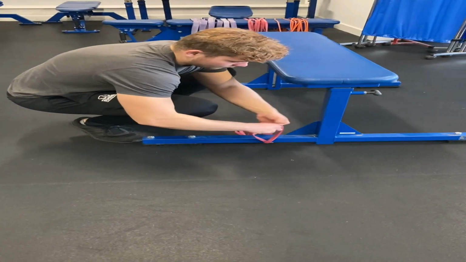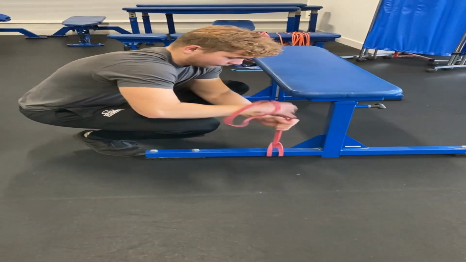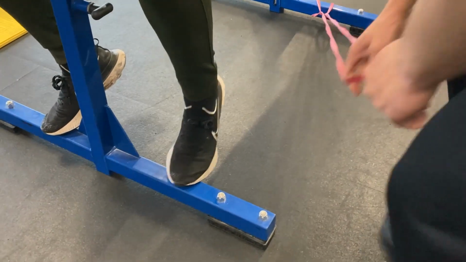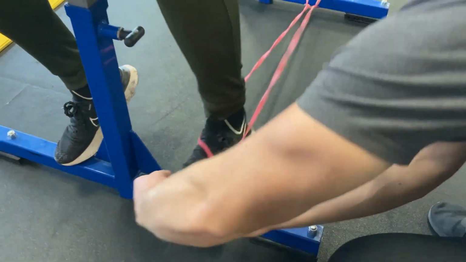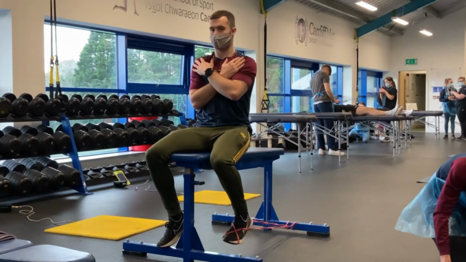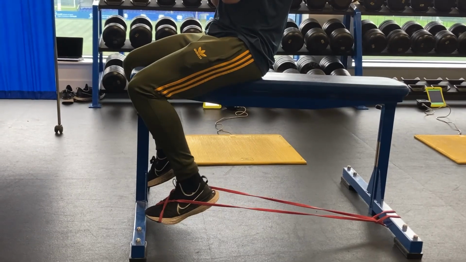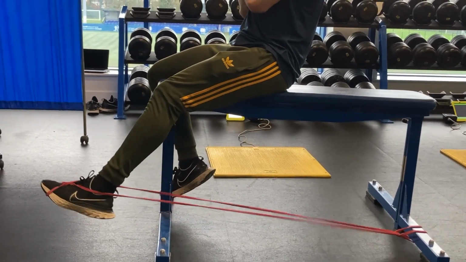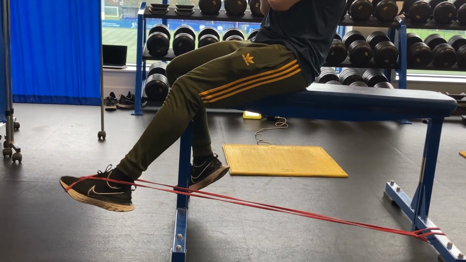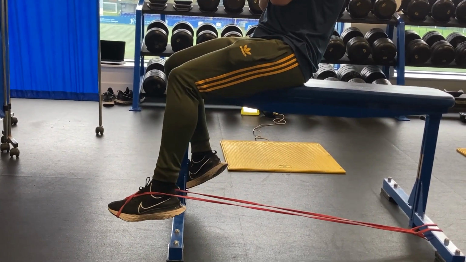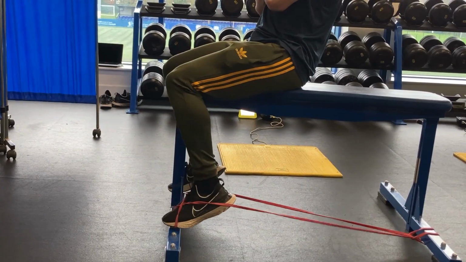Begin by tying a band around a bench. Once this is completed, attach the band to the client's foot in the appropriate format. They are then instructed to cross their arms over their chest to create the start position. Once this is done, instruct them to extend their leg as far out in front of them as possible at the appropriate cadence. The motion is then steadily reversed to the start position.